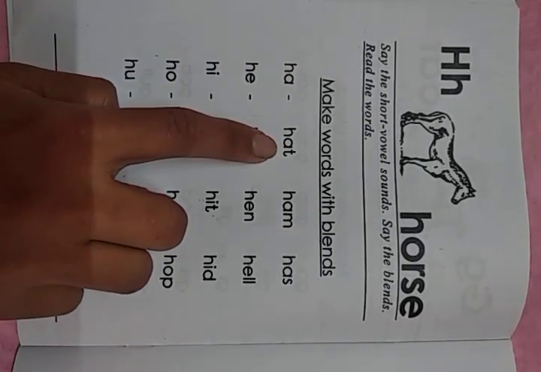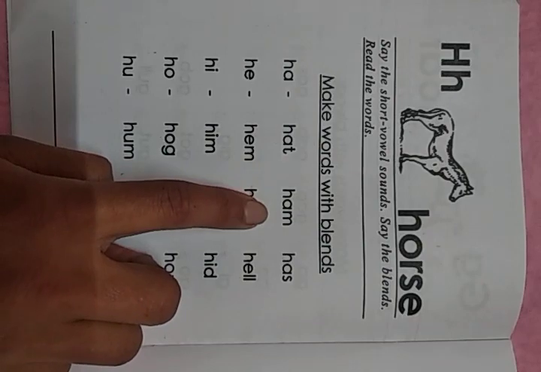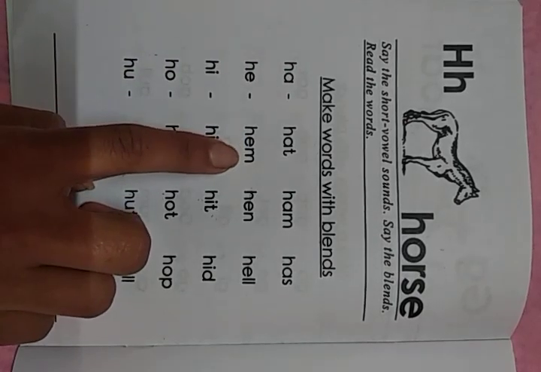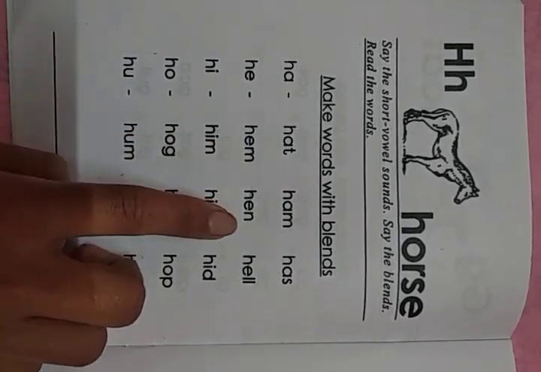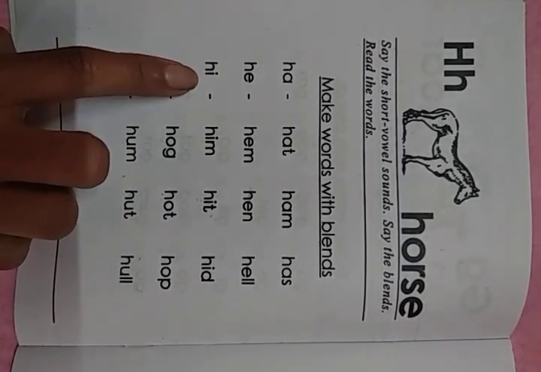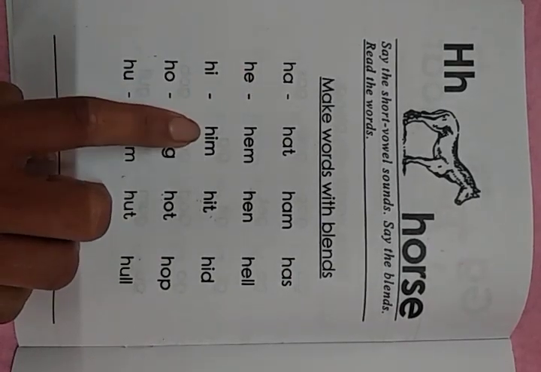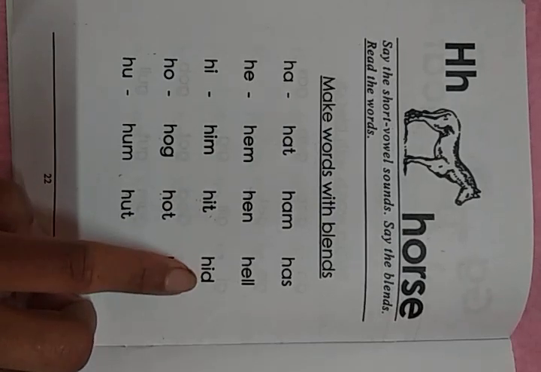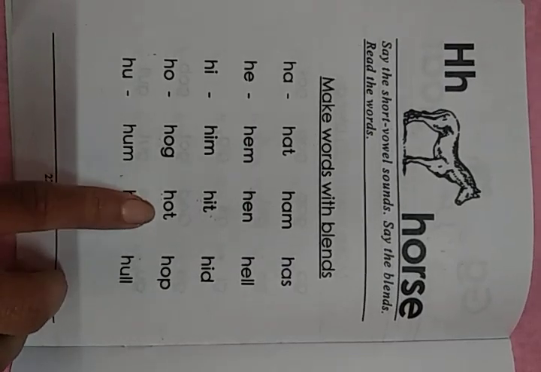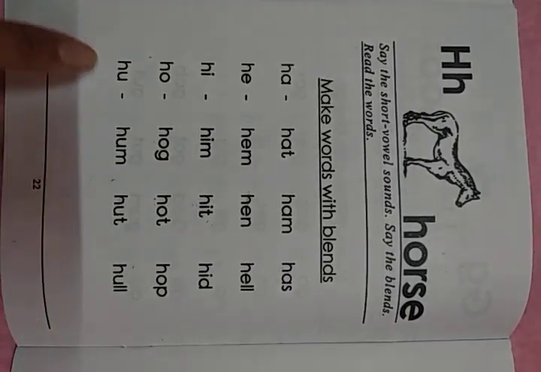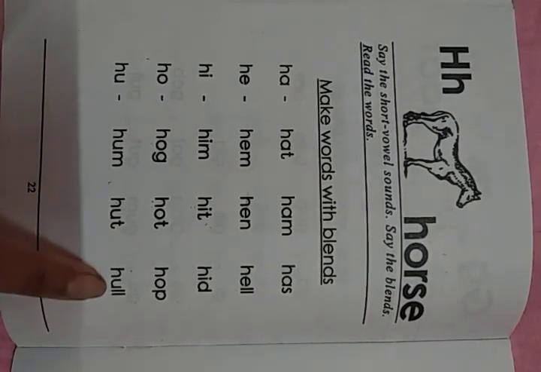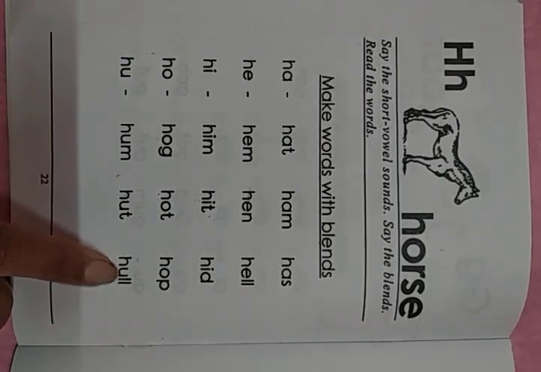Hat. Hat. Ham. Has. Like that, then hem. Hen. That is hell. Like that. He. Him. Hit. Hid. Hog. Hot. Hop. Then comes hum. Hut. Hull. That is a long sound.